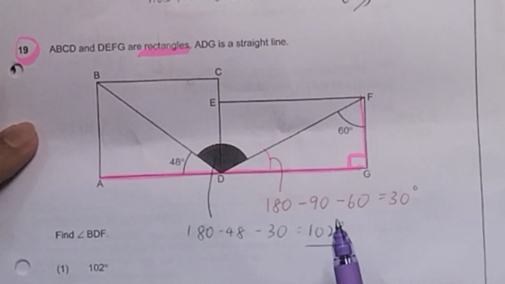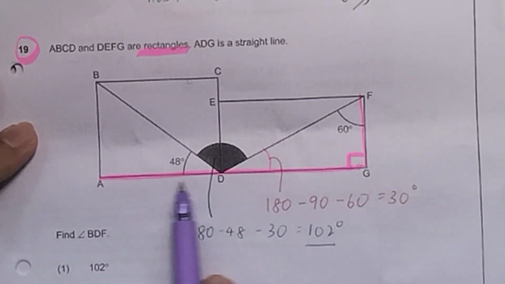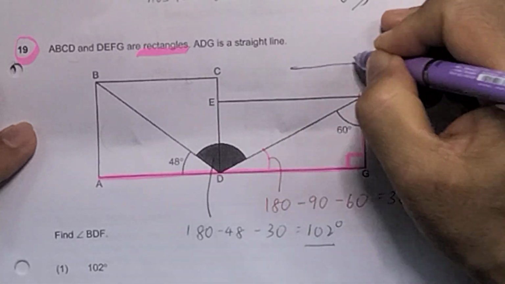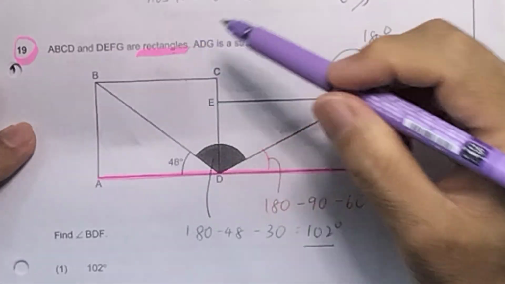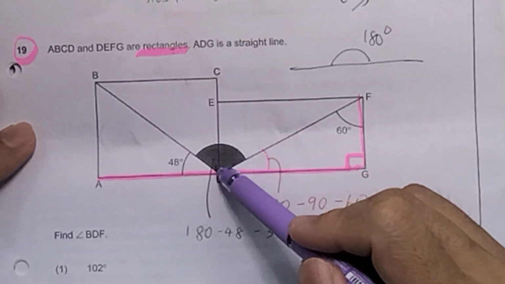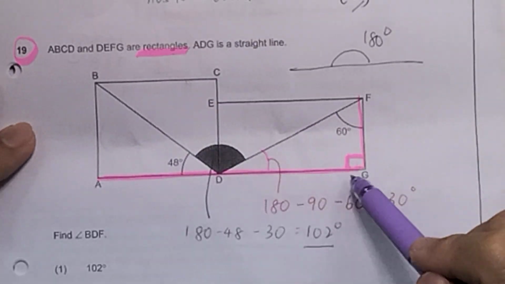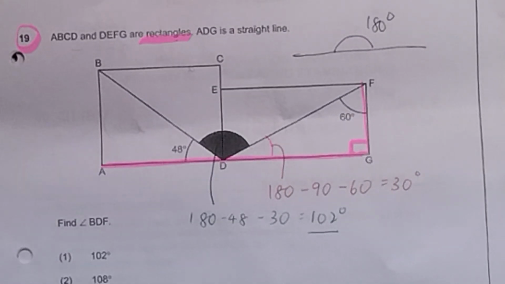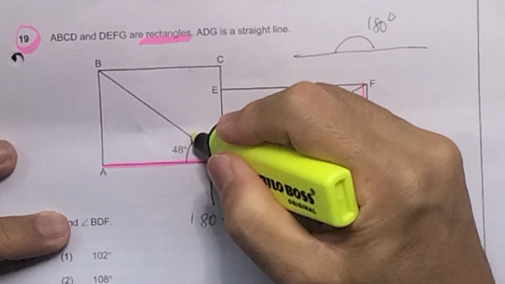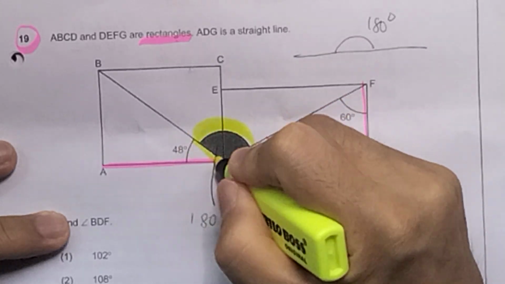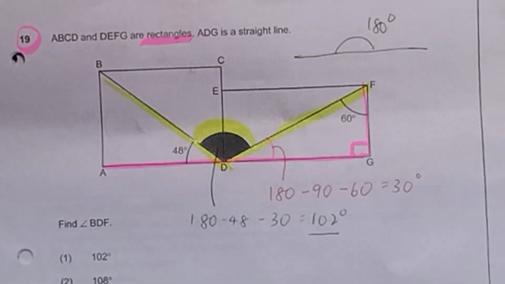just do this. Now, these are rectangles, and I highlighted a straight line. Straight lines are important because the angle on a straight line will always be 180 degrees. Rectangles means all the angles here are at 90 degrees. Now, ADG is a straight line. So find angle BDF. We're supposed to find angle BDF. Where is BDF? This angle is called angle BDF. Alright, because between line BD and line DF.